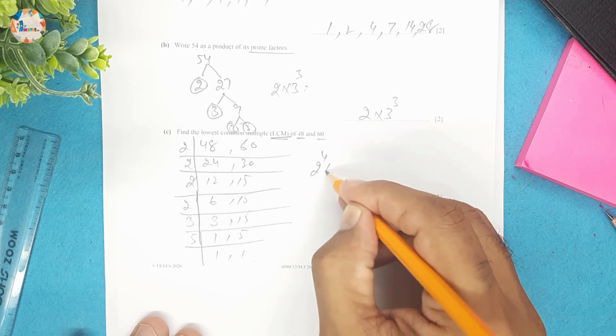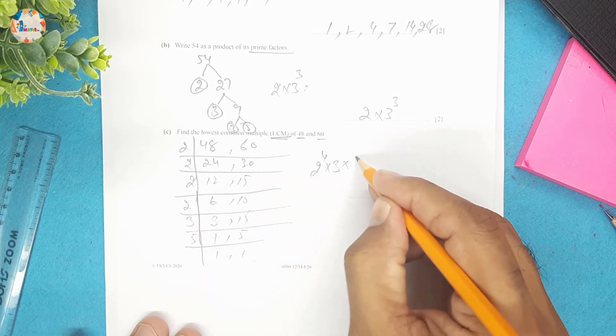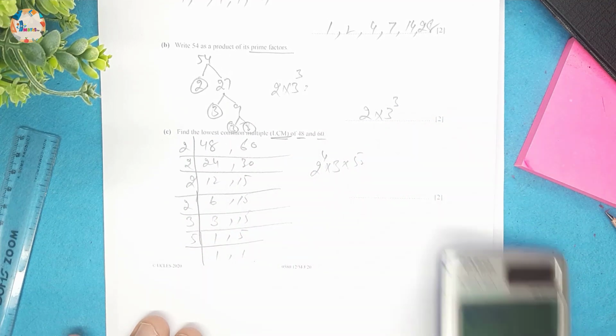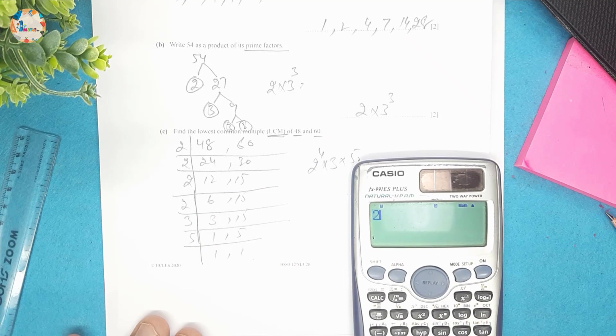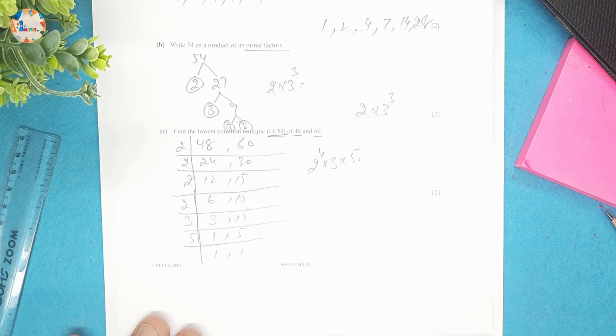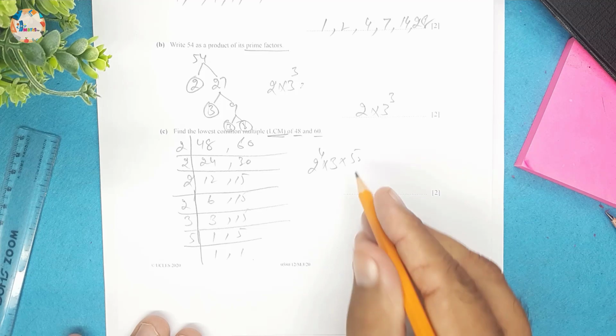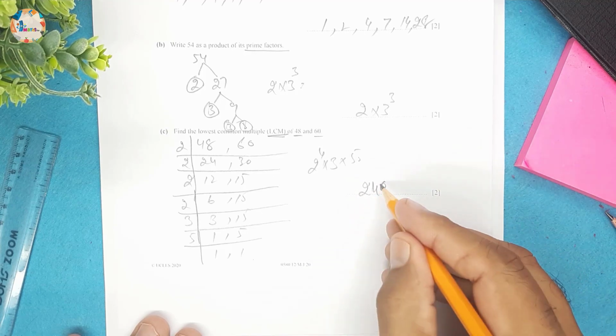So 2 raised to 4 into 3 into 5, and we can simplify this. 2 raised to the power 4 into 3 into 5 will be equal to what? We have basically made a mistake. 16 into 3 into 5, and this will be equal to 240. So our answer will be 240 over here.